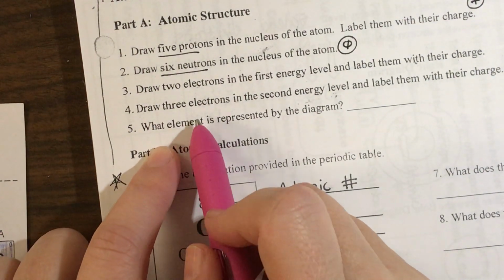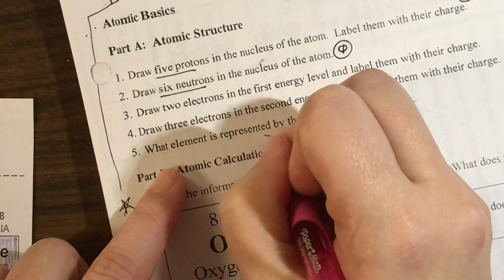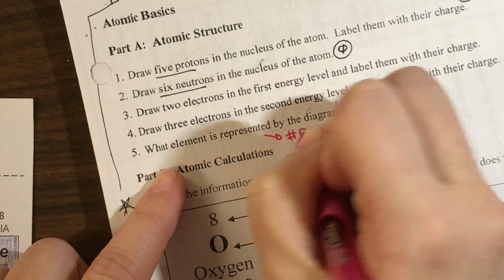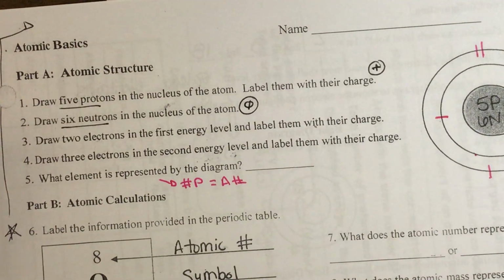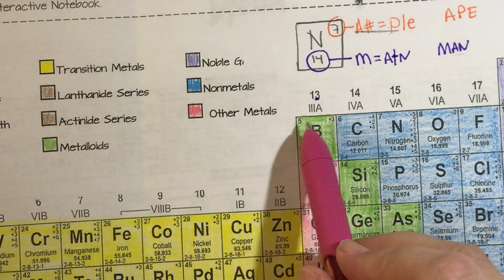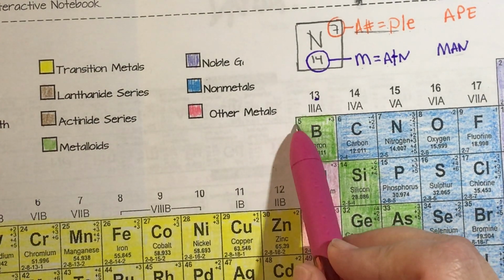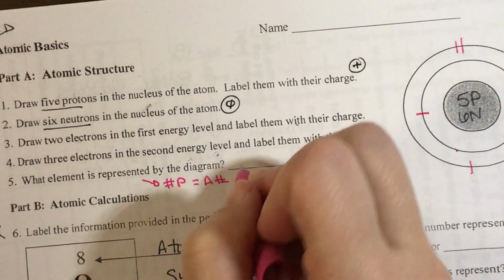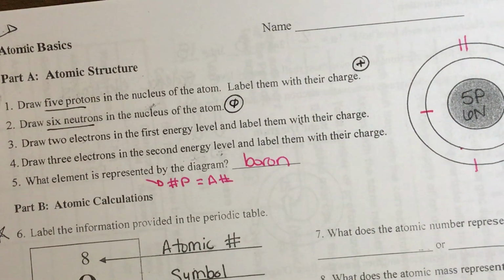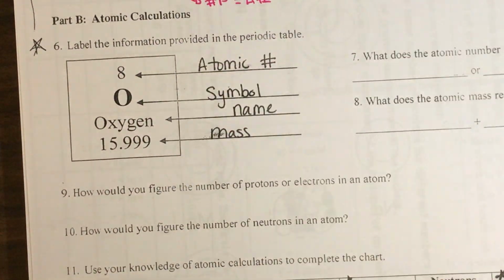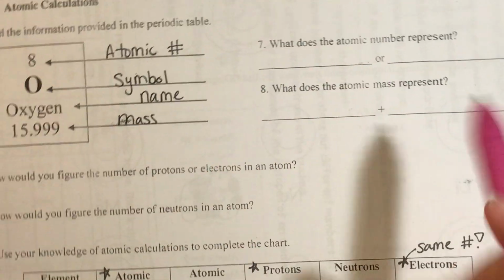Number 5 says what element is represented on the diagram. My number of P is my atomic number. My number of P was 5 protons, so I'm going to look at my periodic table and find the element that has an atomic number of 5. It's boron. I'm going to write boron on the line and you're done. On number 6, I did the labeling parts for you, so we're just going to look over here at 7 and 8.